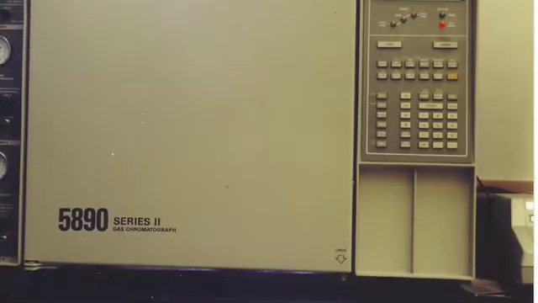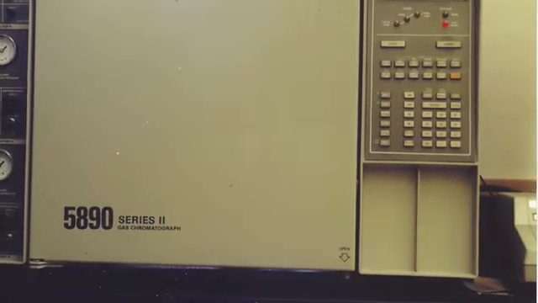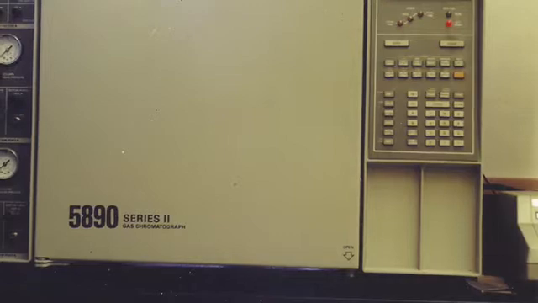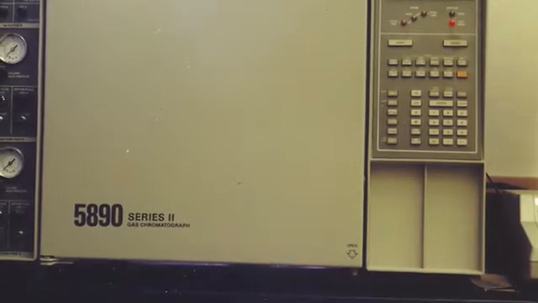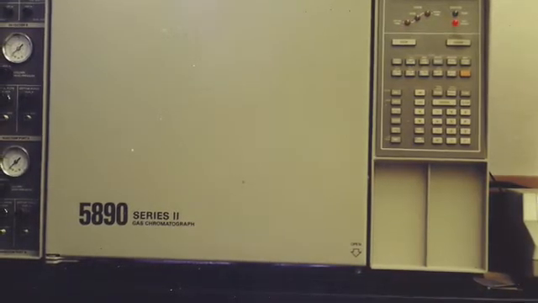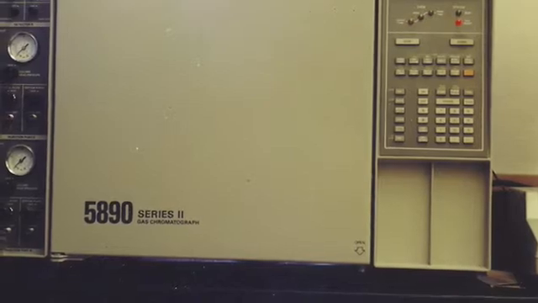So here's a picture of the front of one of our gas chromatographs. You can see it's got lots of buttons and dials, and the modern ones are computer operated, and this was an old timer, but it was a very good one. So that's what they look like from the outside.